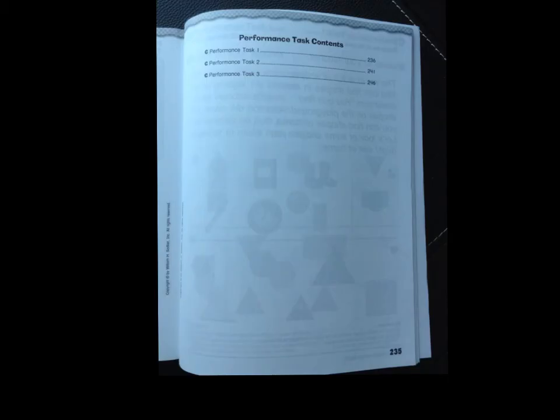On page 235, you will find the performance tasks. These will be assigned after every 4 chapters. You may want to place a sticky note here for future reference.